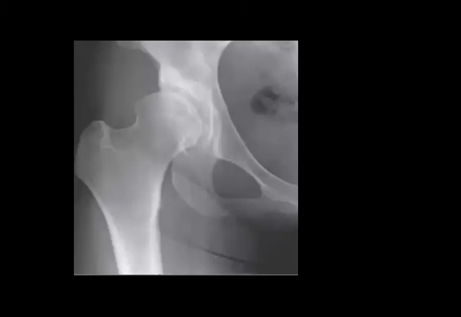Okay, let's talk again about this case in most of our session. So frontal radiograph of the right hip.